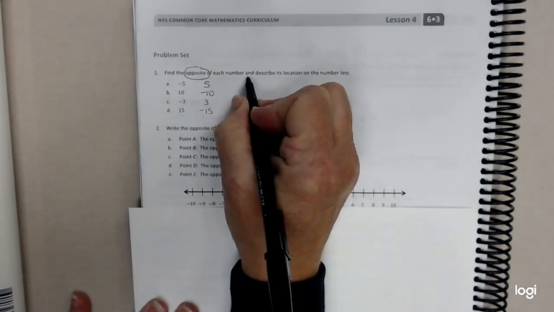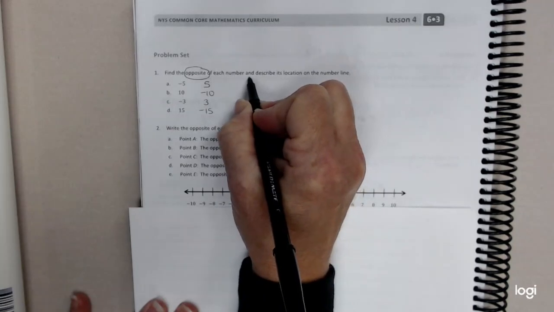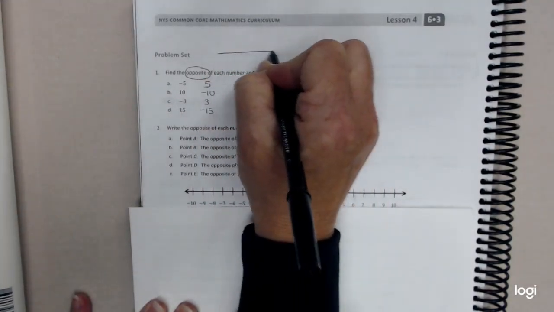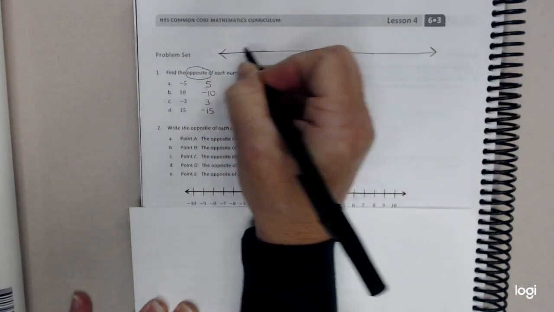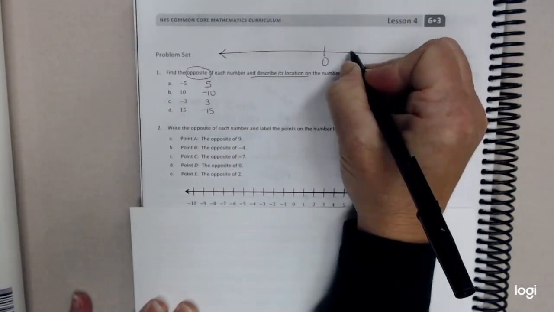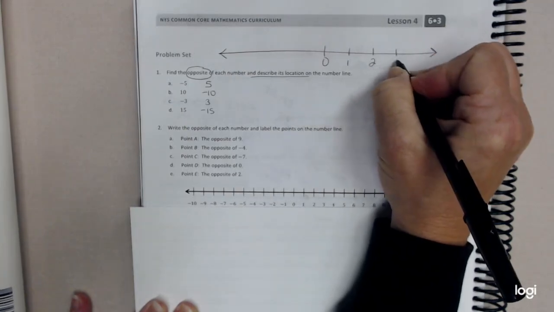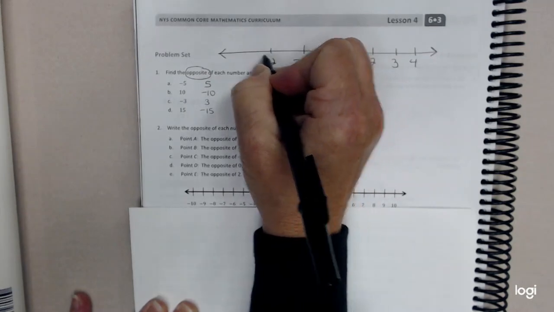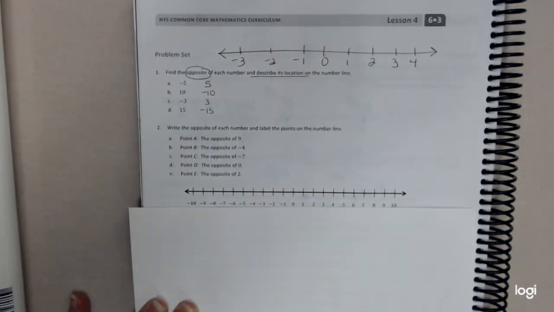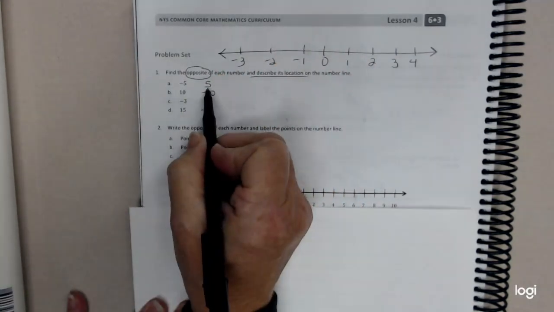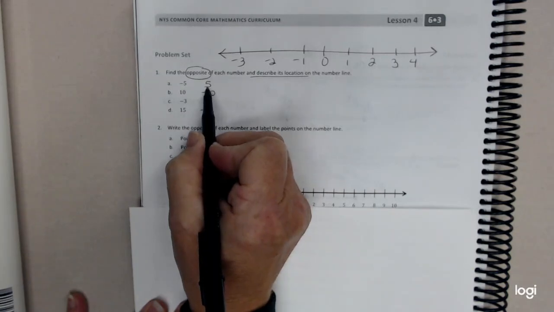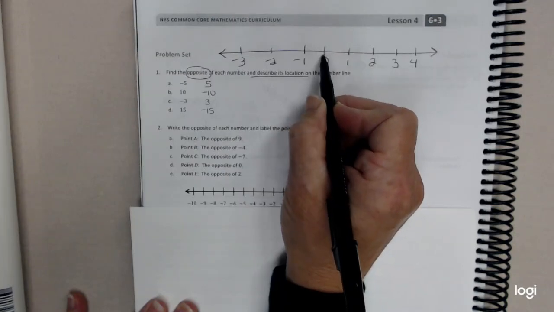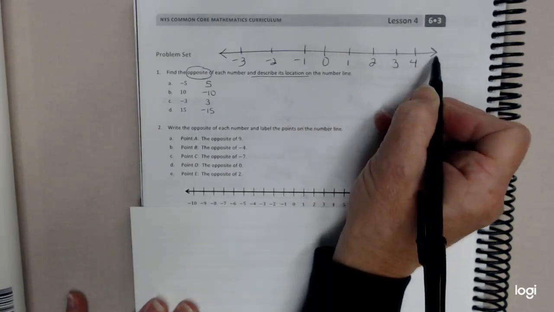Now, if we look at the directions, we're not finished because it says, and describe its location on the number line. So I'm going to draw a number line right here. I'll put 0. We know that positive numbers go on the right, and we know that negative numbers go on the left. Okay, that's going to be our visual. So if I had to tell you where 5 is located on the number line, where do we start? You are correct. We always start at 0, and we're going to move 5 places to the right.